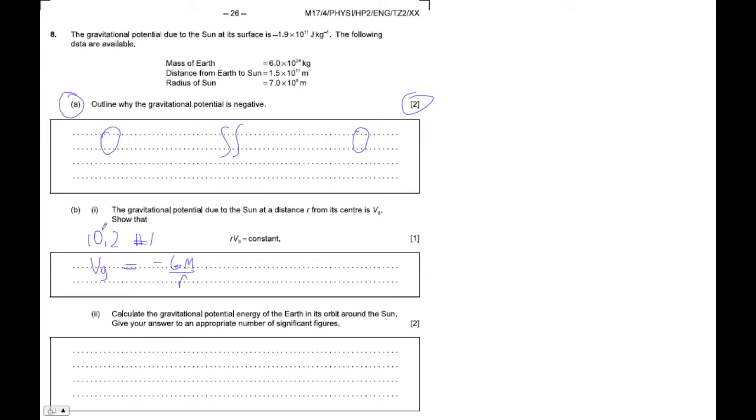So what you're going to do is use this, and they often do this. They'll set up some relationship, say show this relationship, and then we use that relationship. So the radius at the sun times the potential at the sun's surface equals the radius at Earth's orbit times the potential. These are not velocities. These are the gravitational potential of the Earth at its position around the sun. So here's the sun, here's the Earth orbiting the sun. Step one, use that, and you'll get that the potential is something like 8.86 times 10 to the 8th joules per kilogram.